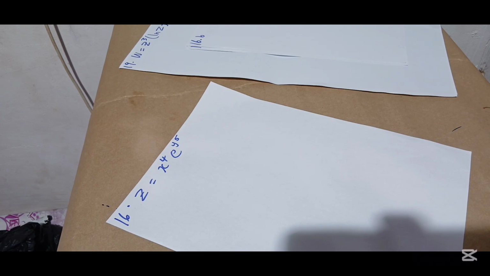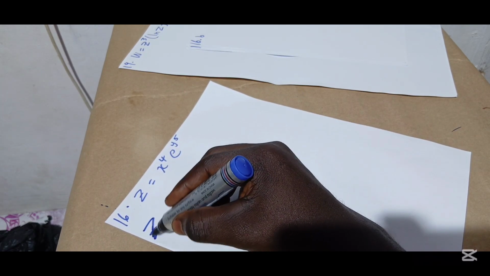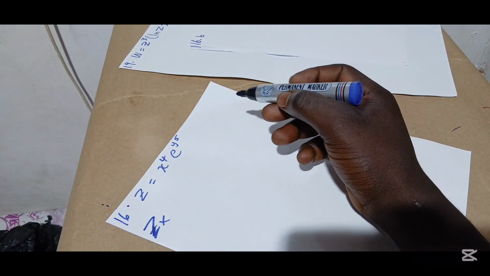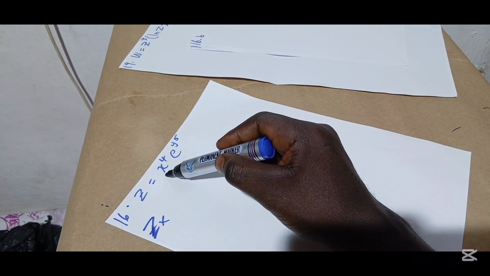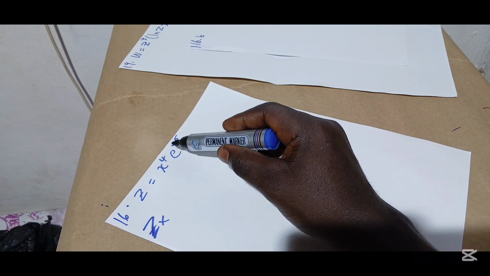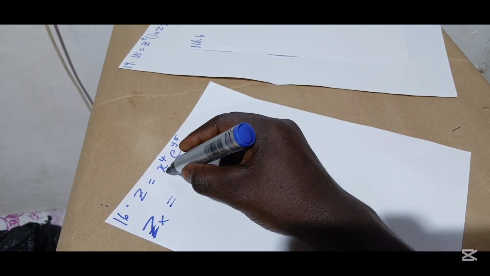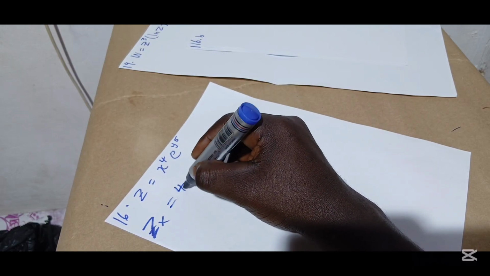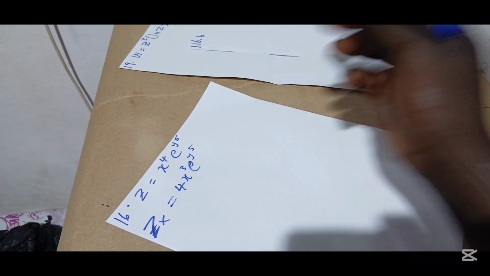Find the partial derivative of z equals x to the power 4, e to the power y to the power 5. So find zx. So looking at this, we have a function of two terms multiplying. We are looking for zx. We have x here from the first term, but we don't have x from the second term. So in this case, we just leave the second term as it is and focus on where we have x. So we have x to the power 4. Differentiating this, we get 4x to the power 3, then e to the power y to the power 5.